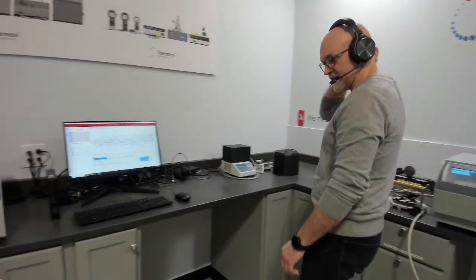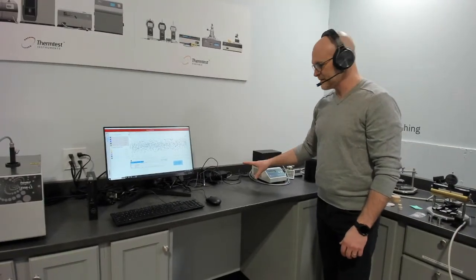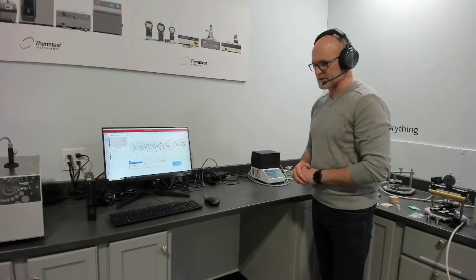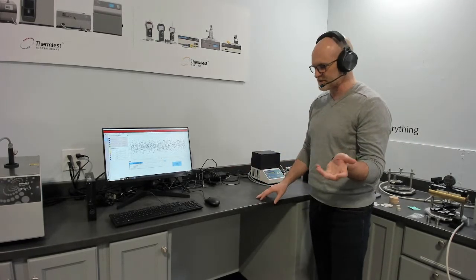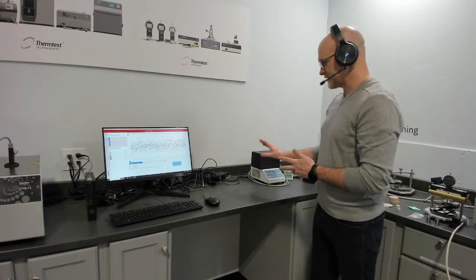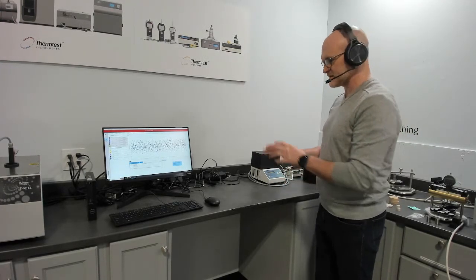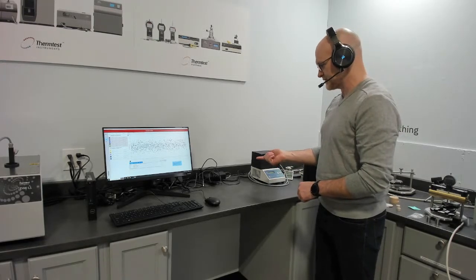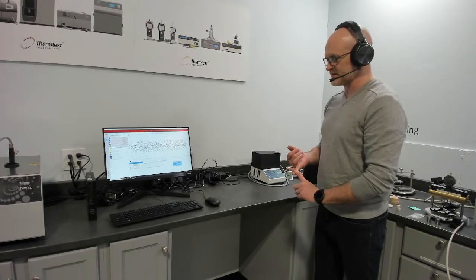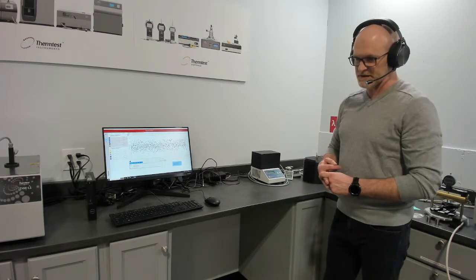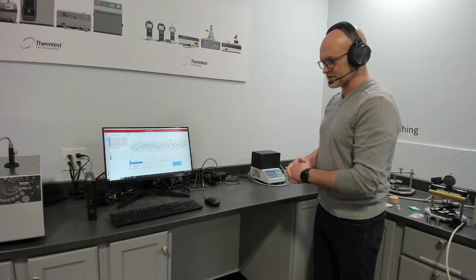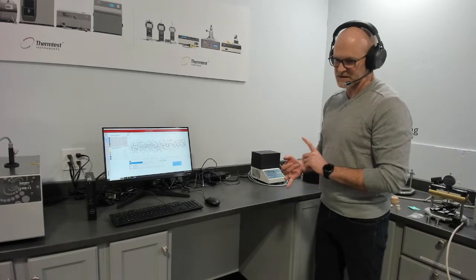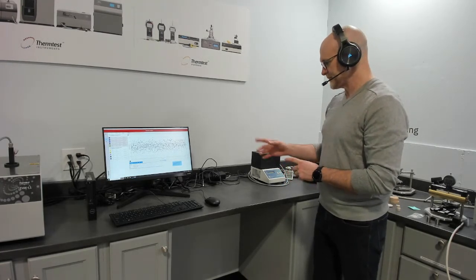Typically, we would have a TPS 2 here. That's being used in another part of the lab. Otherwise, you can see that information from our other demonstration videos or on the website. That would be our transient plane source standalone instrument following ISO 22007-2 for measuring bulk conductivity, thermal diffusivity, and volumetric specific heat. There are other modules you can add to it for thin films, anisotropic, slab, etc.